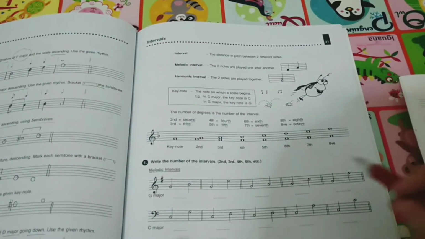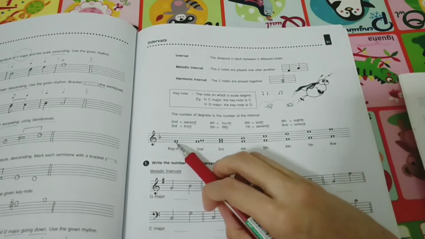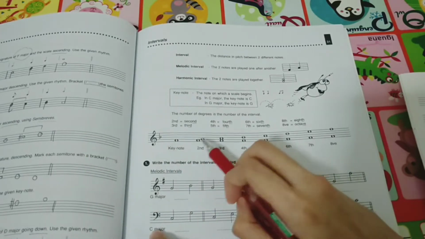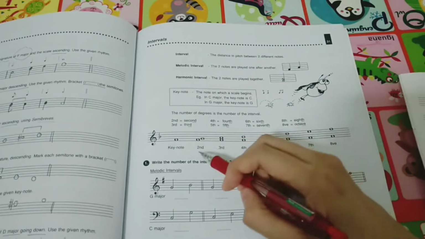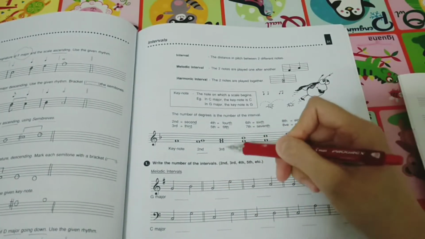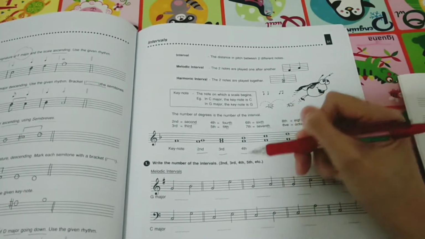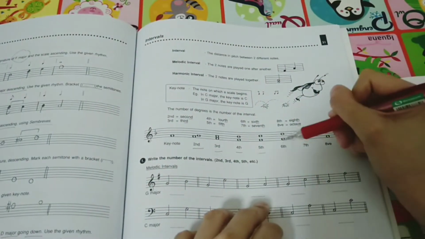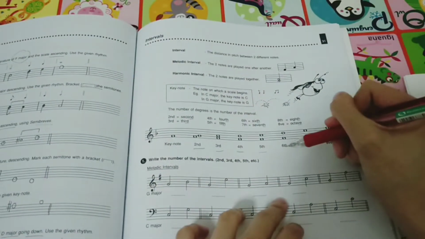And the way to count, always start from the very first note. For example, this is F. F will be counted as 1, which is first. So F to G is called second. F, G, 2 steps, so interval of second. And then F, G, A, 3 steps, so third. And then fourth, F, G, A, B, fourth. F, G, A, B, C, fifth.